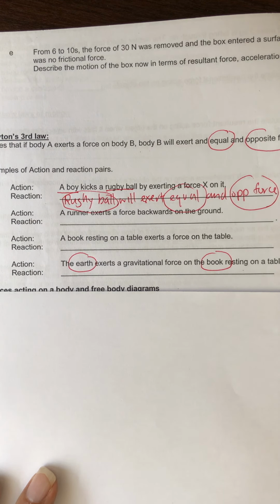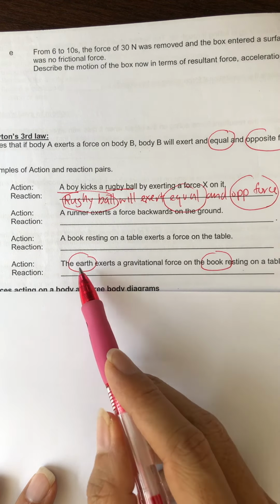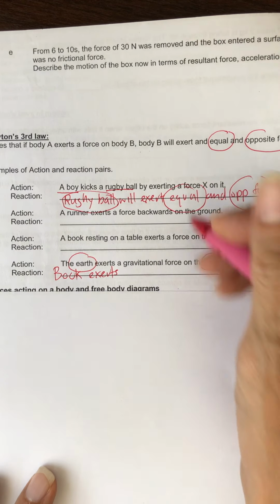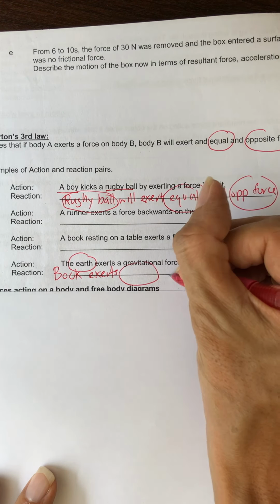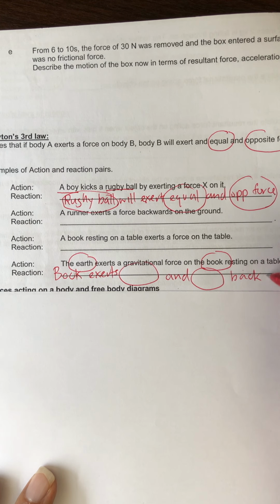Like in the case where the boy is kicking the ball, they come in contact, but they can be not in contact. So in this case, if the earth exerts a gravitational force on the book, your reaction will be, what are the two objects? Book and earth. So the book exerts, same thing, keywords, I'm not going to write, you should know by now, back on the earth.